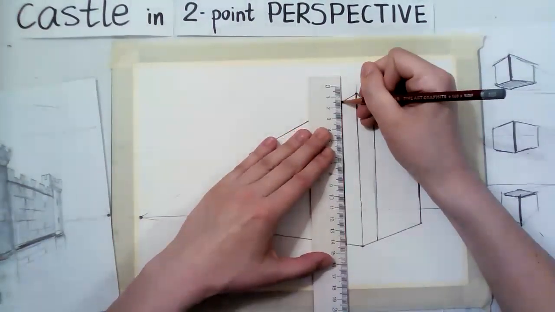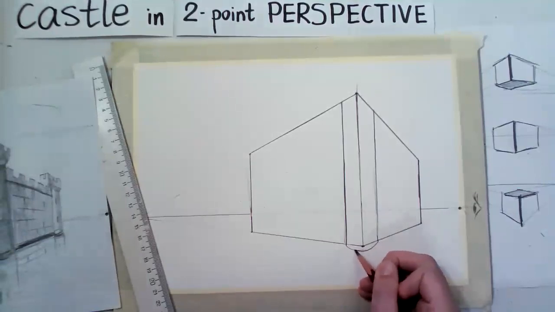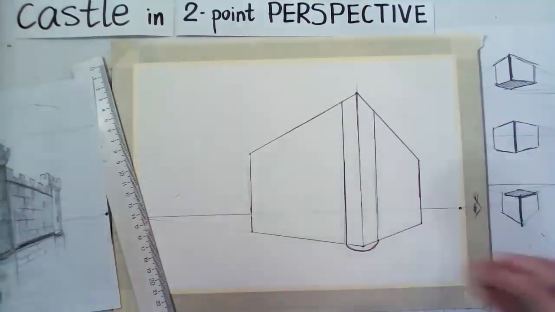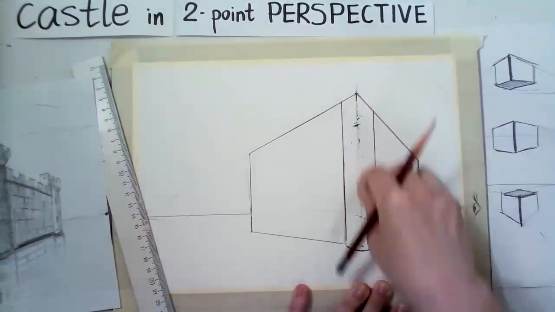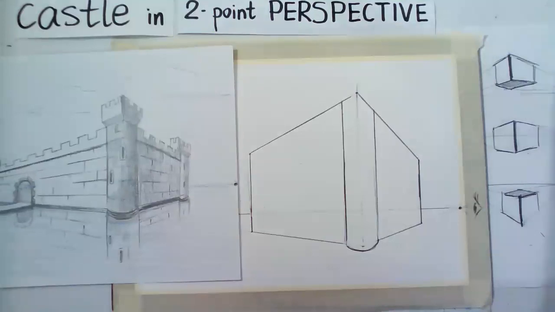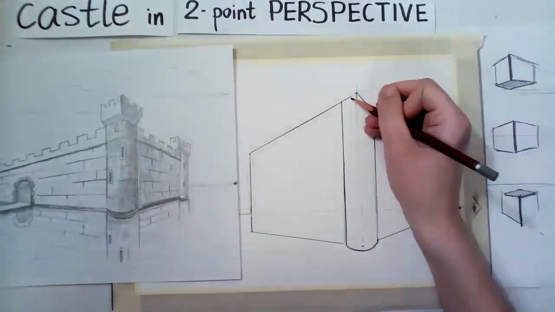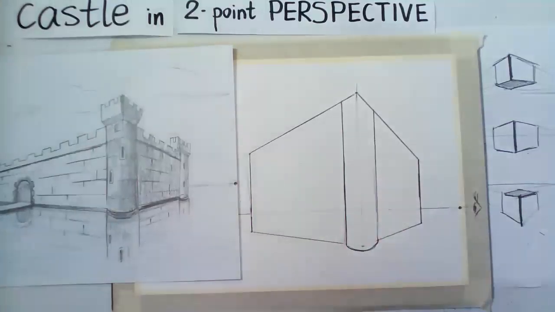So this is going to be my tower. Since I want it round, here at the bottom I'm going to make a half circle, and then I can remove the corner. And I'm getting my round tower. Yeah, so here we see the tower is round. The upper part I can leave square, but here I'm getting a round tower. Nice.